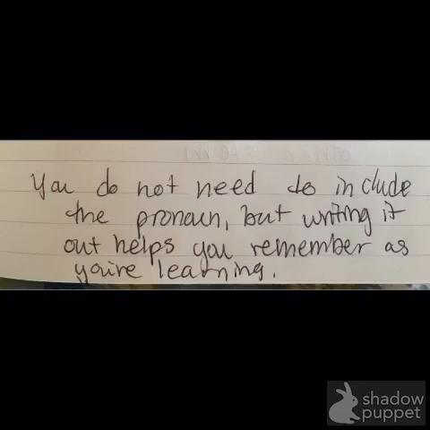So as you saw in the conjugations, I did include the pronouns yo, tú, él, nosotros, vosotros, and ellos. But you do not need to include these pronouns when you're writing in Spanish. As you do in English, you do have to include them in English, but you do not have to include pronouns in Spanish because it is implied, because the endings are so much more different than they are in English.